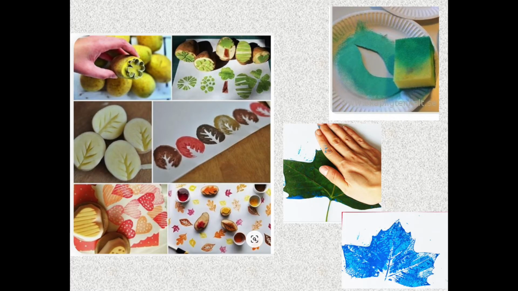I hope I've given you some good ideas. You can use lots of different things to make stamps. Here are some more examples. You can use potatoes, you could use real life feathers, you can use paper plates as well. So you can use whatever you have around you at home.